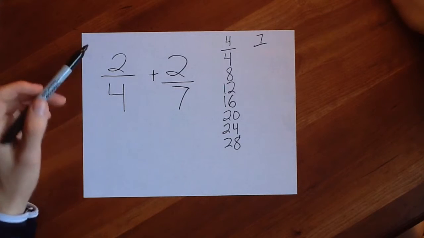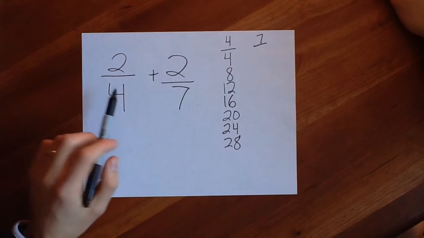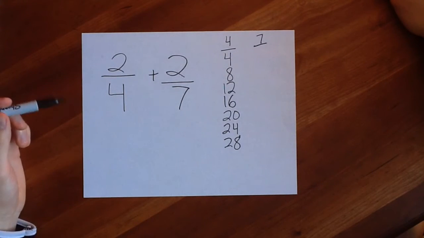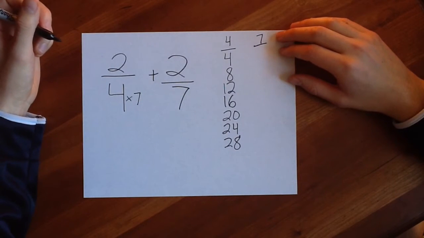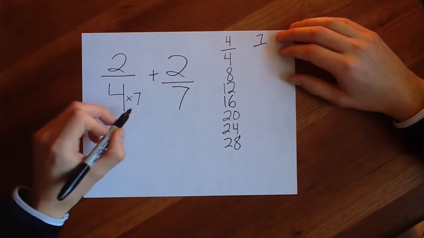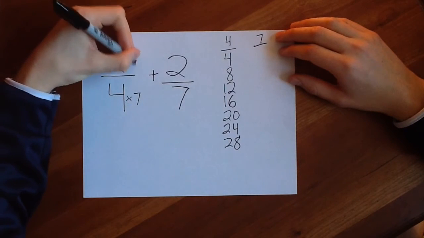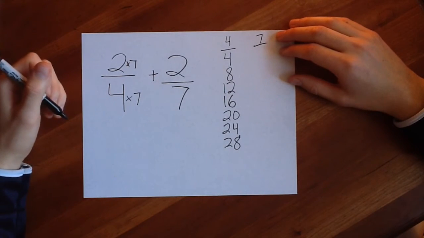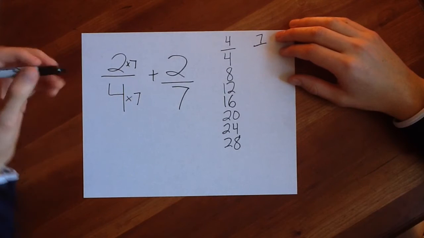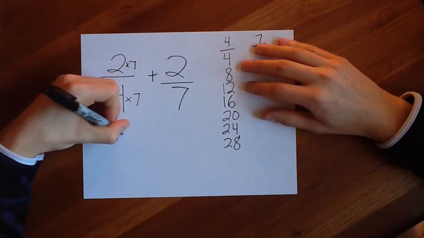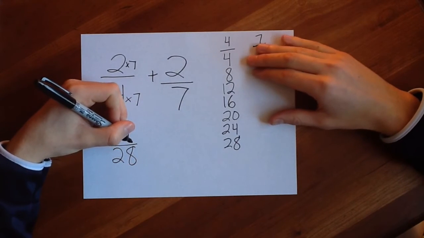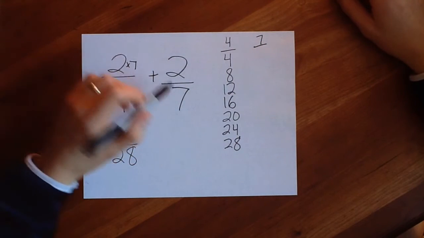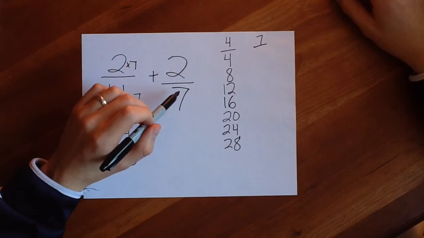The first fraction is 2 fourths. 4 times 7 is 28. Our principle from step 2, what we do to the bottom, we do to the top. 2 times 7 is 14. Our second fraction. 7 times 4 is 28.